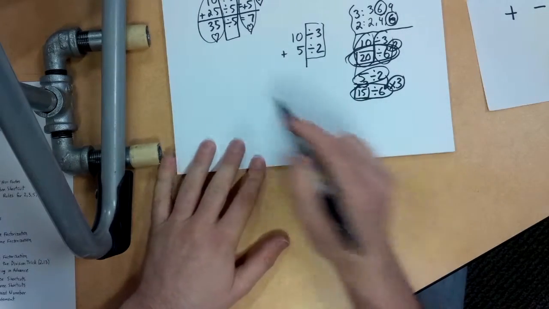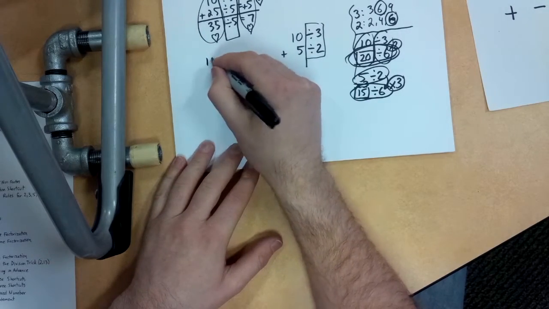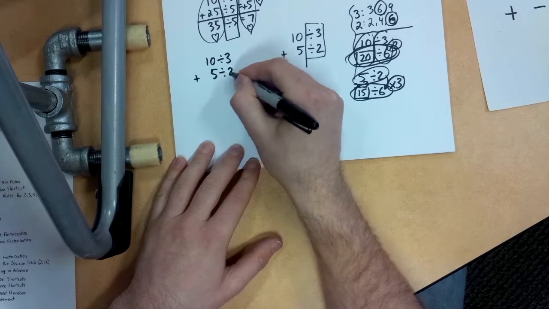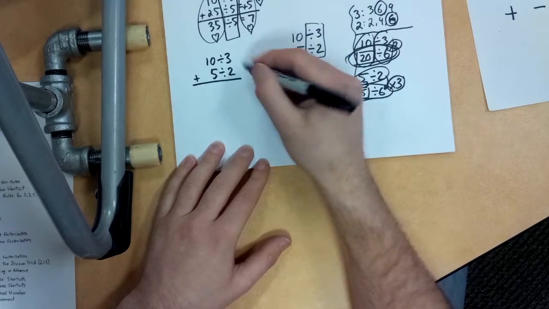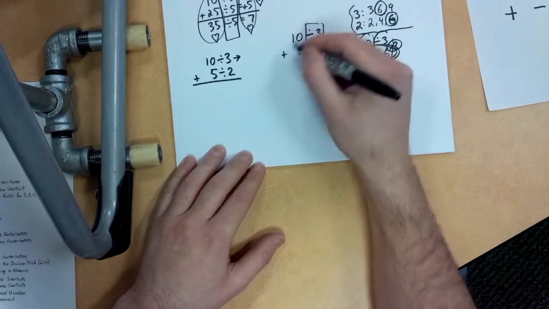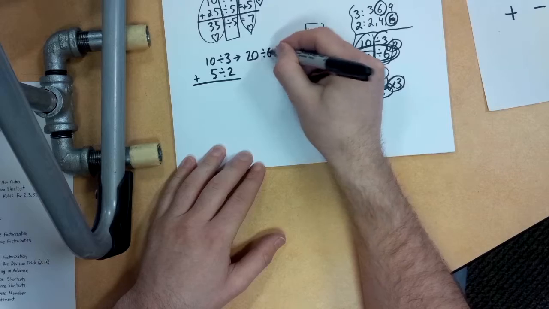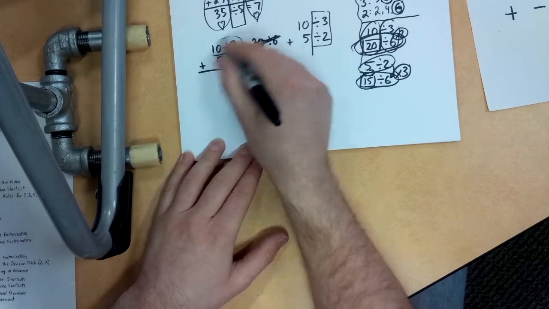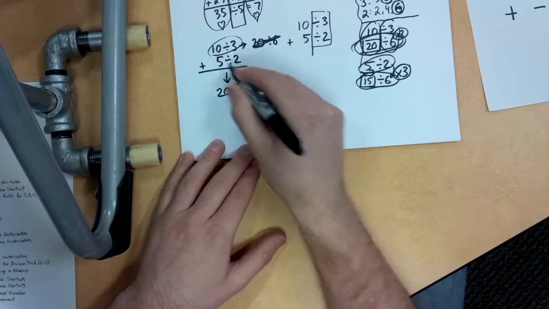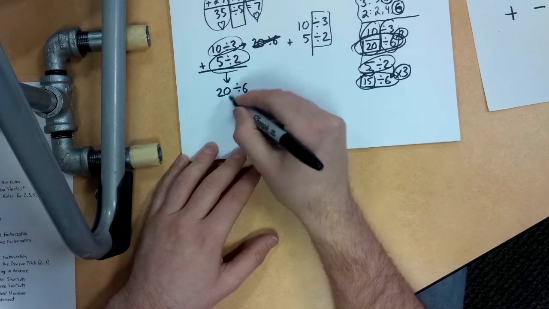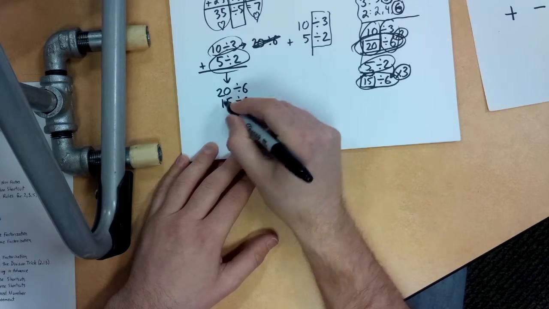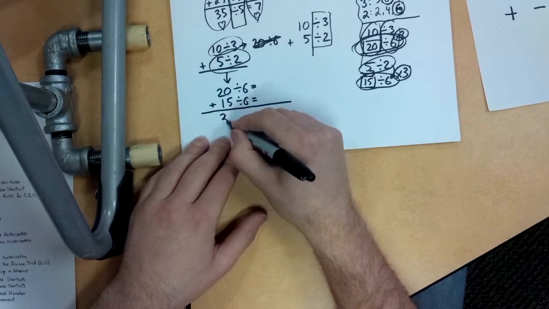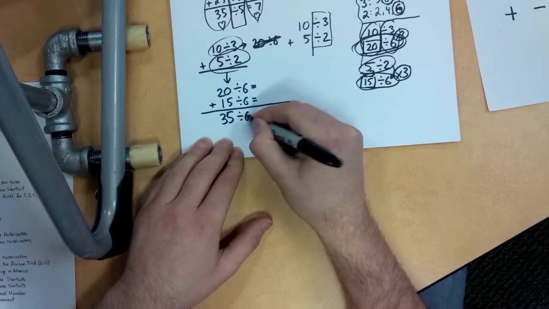So this is a lot of messy thoughts. Here's what my work is going to look like. Here's my original question, 10 divided by 3 plus 5 divided by 2 equals, I don't know. I'm going to do it down below here. Instead of 10 divided by 3, I'm going to write 20 divided by 6. Instead of 5 divided by 2, I'm going to write 15 divided by 6. And now I can complete this. I know that 20 plus 15 is 35. I know that my divisor is now the same.